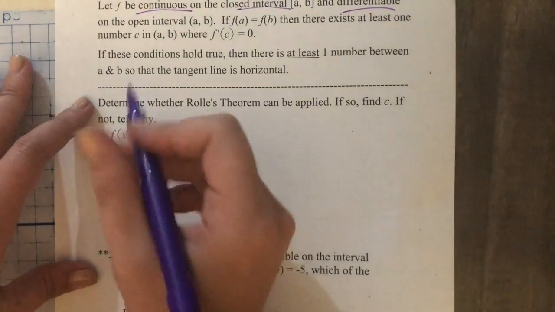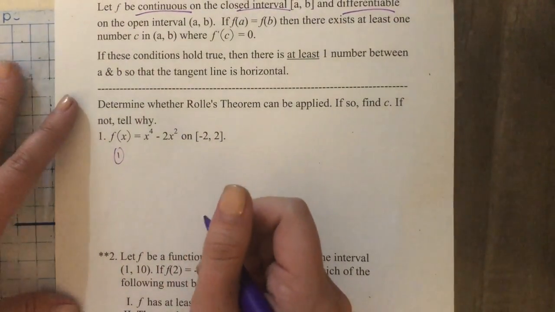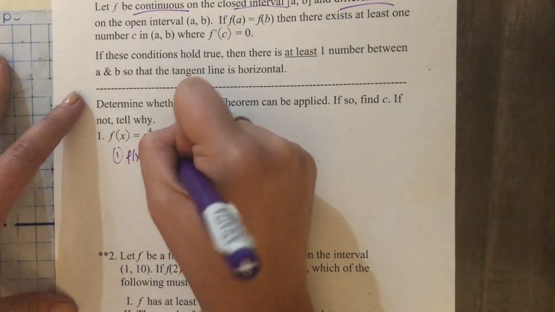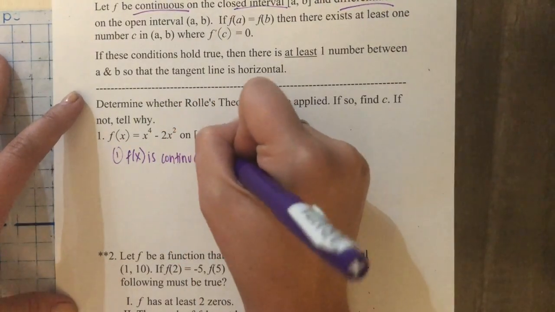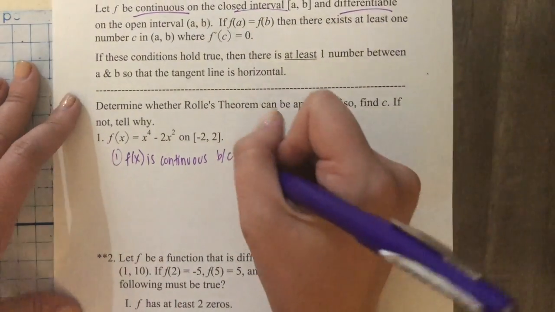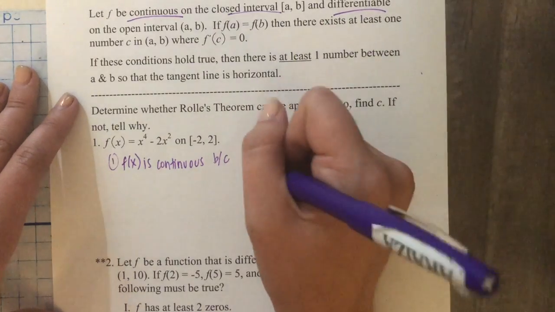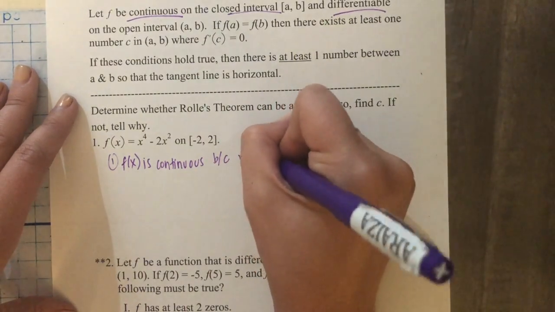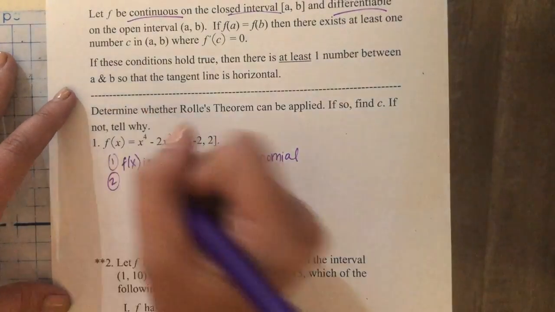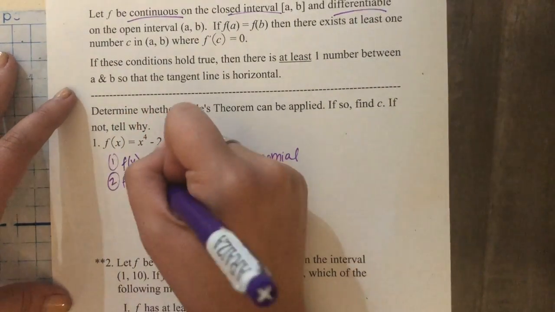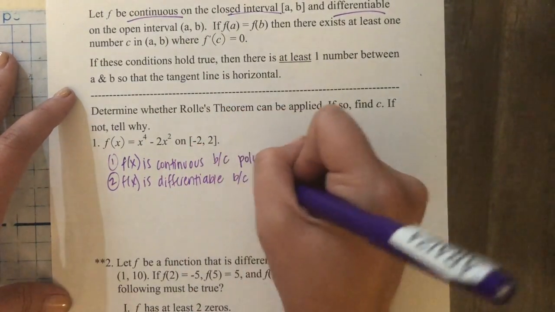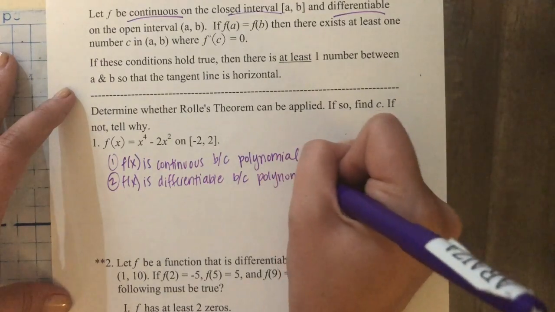For one, the first thing is that we want to make sure that f of x is continuous. f of x is continuous because x to the 4th minus 2x squared is a polynomial. It's going to be just some kind of curvy line. It is not going to have any holes or jumps or asymptotes. So we can just say that it is continuous because it's a polynomial. Then we need to say f of x is differentiable. Again, because it's a polynomial, we're not going to have anything weird happening there. So your polynomials are pretty safe.